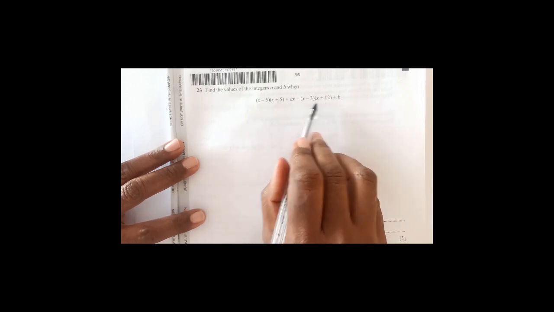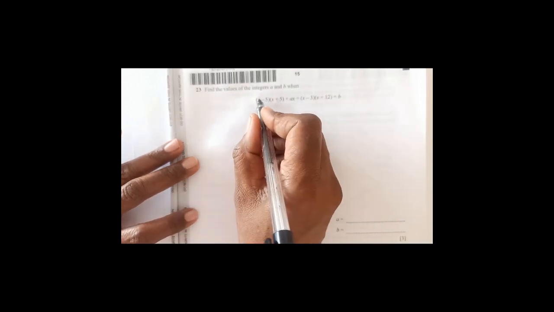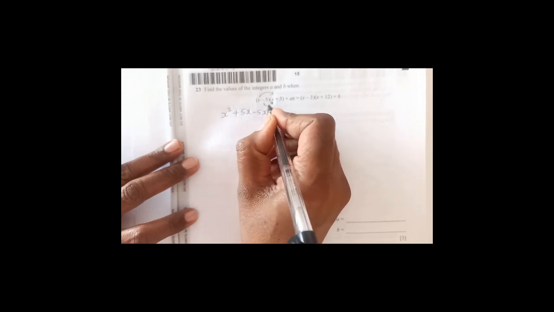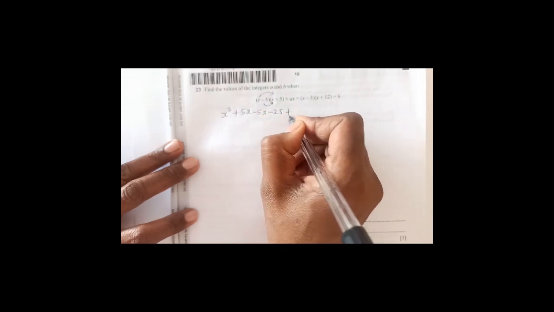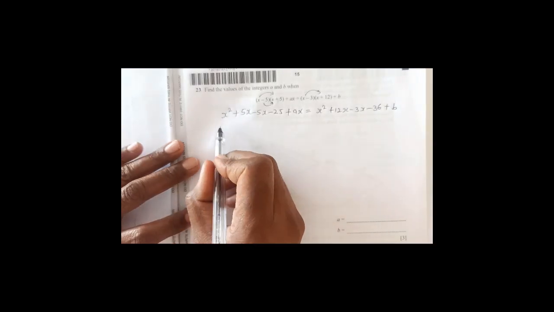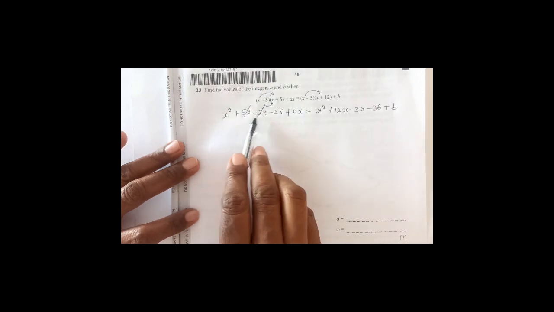Okay, now let's see next, number 23. Find the value of the integers a and b when this one is equal. We have two sides the same, we are just going to open the bracket, expand the bracket. So x will be multiplied to both of them: x squared plus 5x, then negative 5x, negative 25 plus ax. Open this one: x squared plus 12x minus 3x minus 36 plus b, right? So let's see what happens. This and this get cancelled. 5 minus 5 is 0.